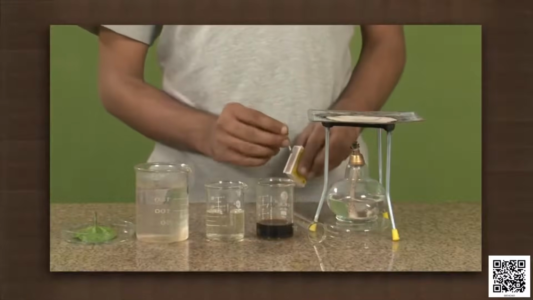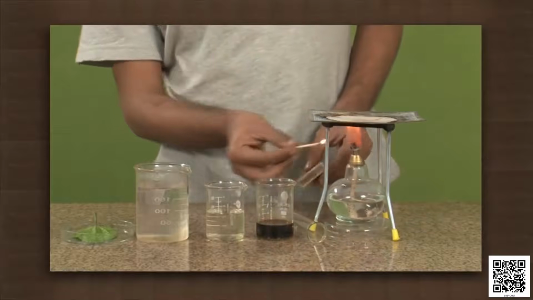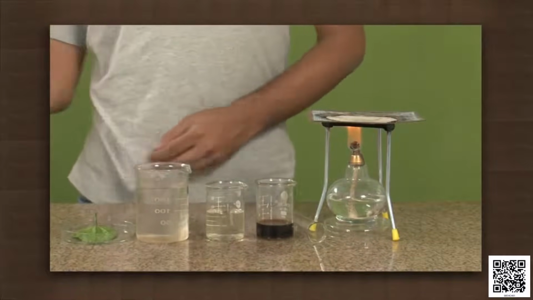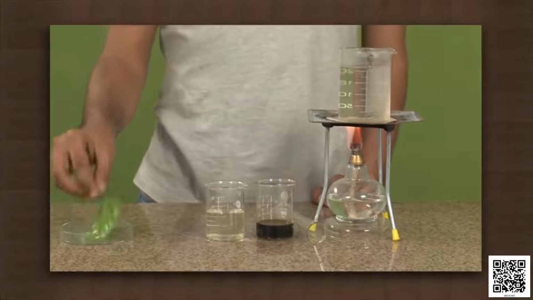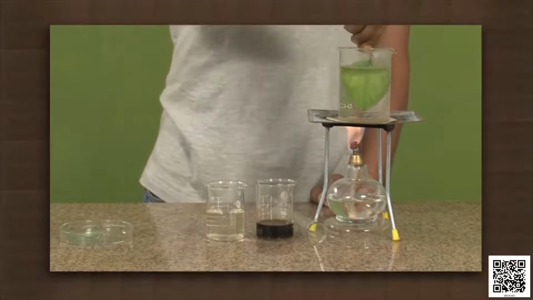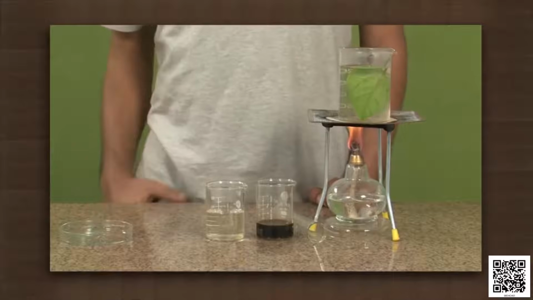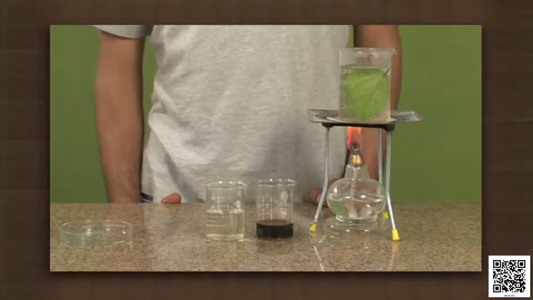Ignite the spirit lamp, place the leaf in the beaker of hot water and place the beaker on the tripod stand. Heat the water until the cell membrane breaks and cell wall becomes soft. Cell wall should become soft because iodine needs to be absorbed into the leaf properly.